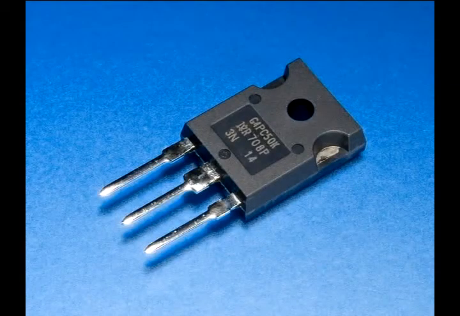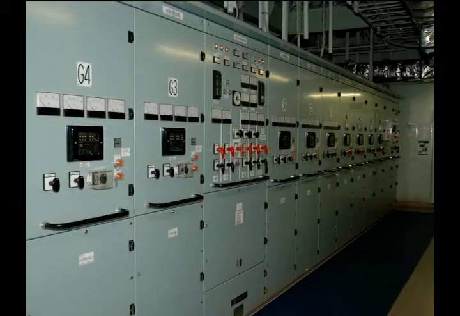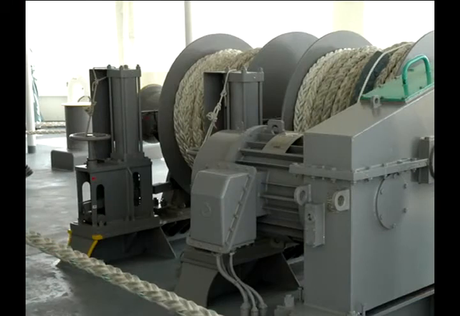IGBTs enable a switching speed faster than that of thyristors and operate in a range from several to 10 kHz. Widely used in inverters for motor control, IGBTs are indispensable to controlling a motor's rotational speed and torque. IGBT inverter-controlled motors are often found in anchor winches and mooring winches.